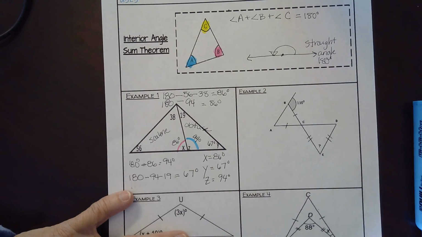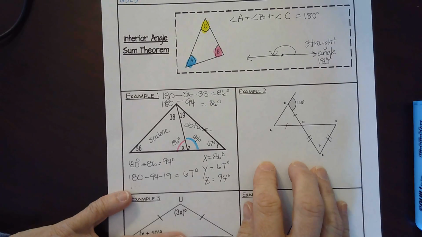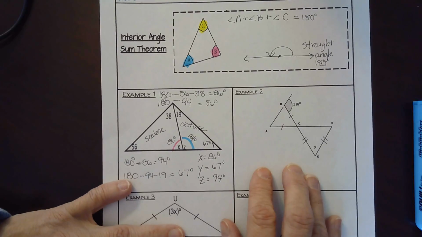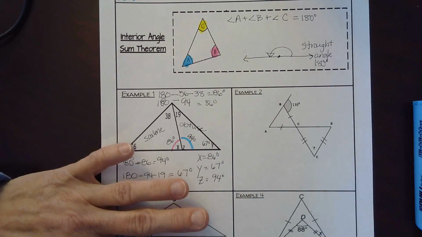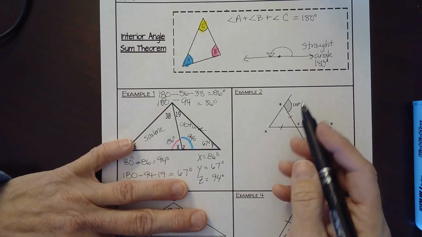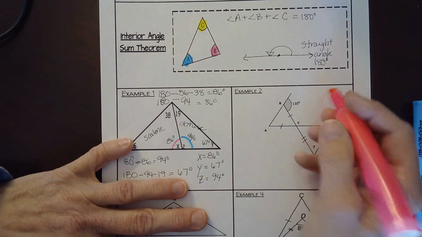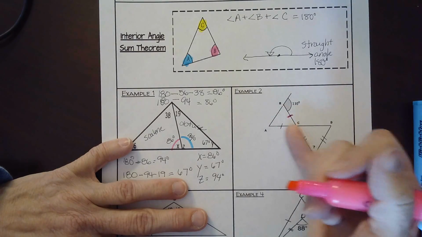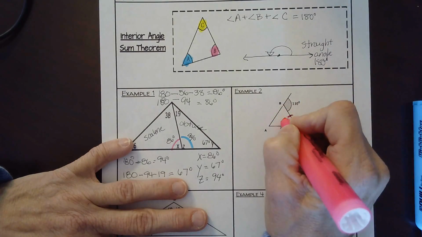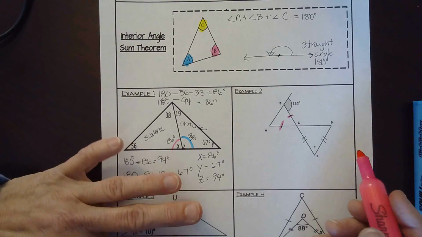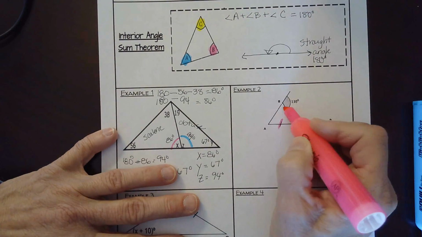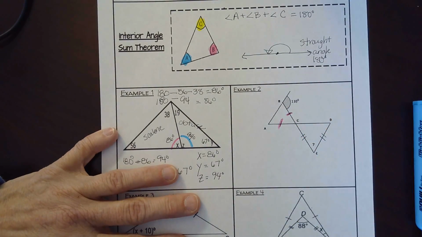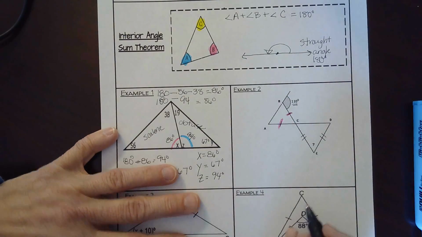So there you go. All right, so let's move on to another example, and let's talk about what we want to find. Okay, remember that these little marks tell us that BC is congruent to AC. Okay, so let's see if we have enough to be able to find angle measures for this triangle. Well, notice that we are given this angle measure of 110.